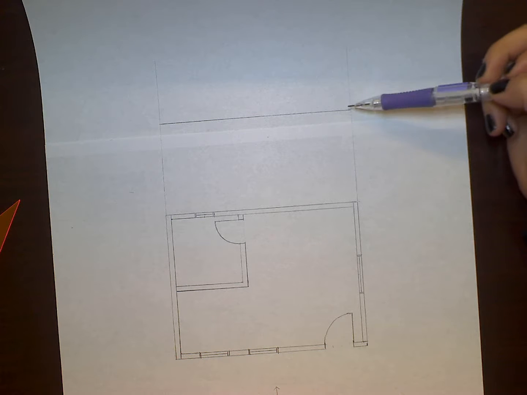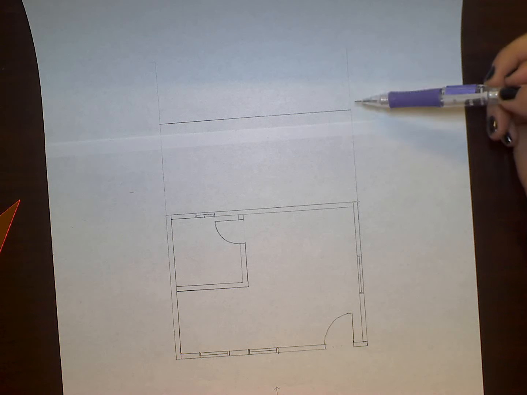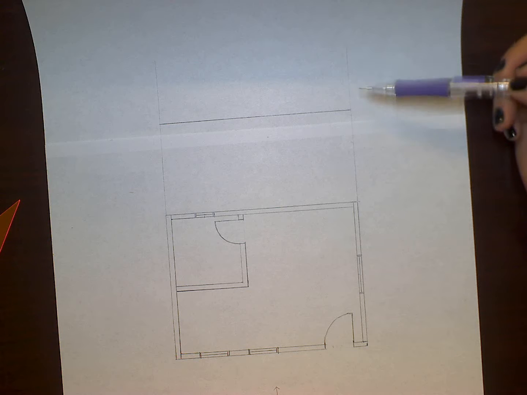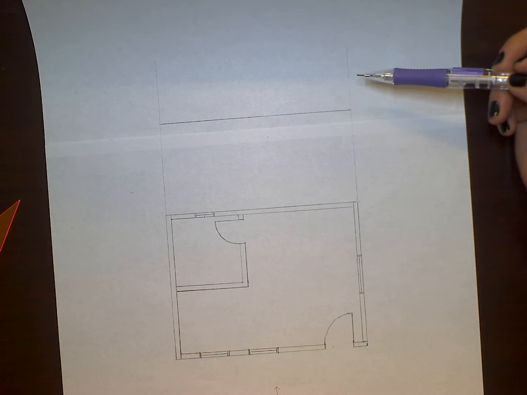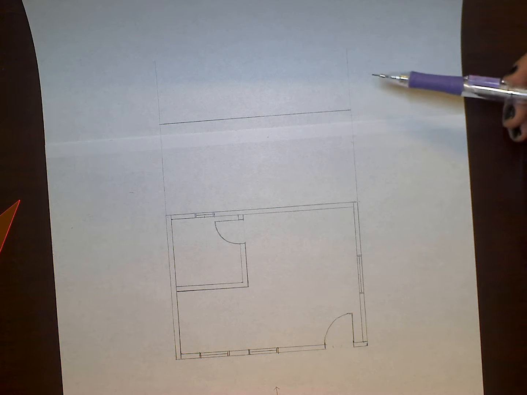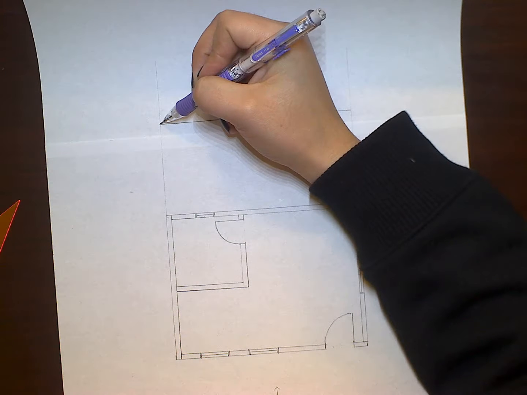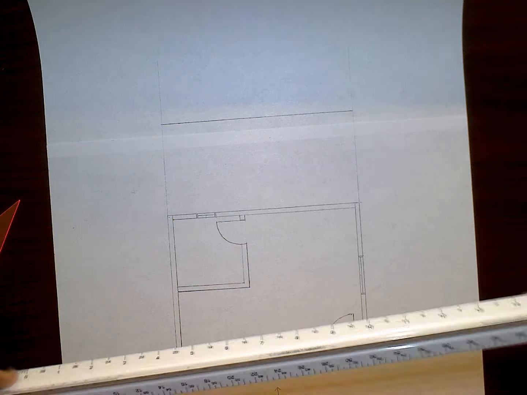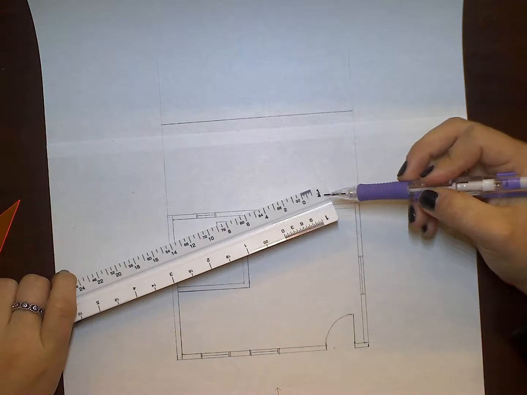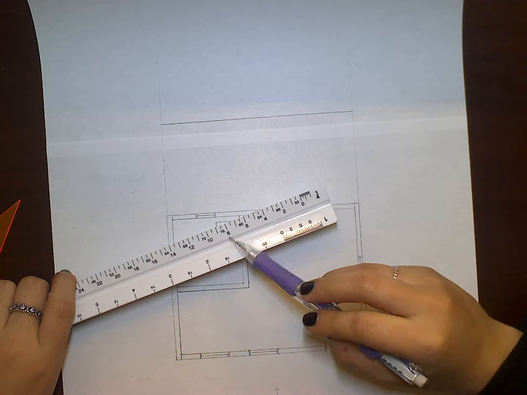Now what we need for elevations are heights, and we're going to go ahead and stick with just 8-foot tall rooms, because the average height of a room or home is 8 feet, sometimes 10 feet, but the most common is 8 feet. So we're going to be going up 8 feet from this point, because this is the ground. And we are still on our 1/4 inch scale. We're going to go up to 8 feet. So 0 to 8.